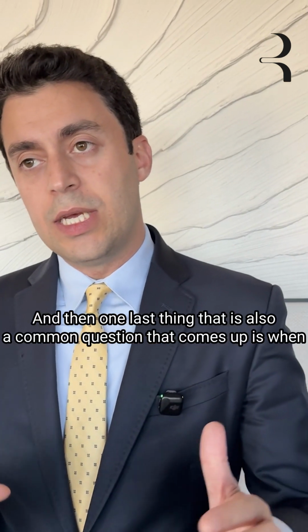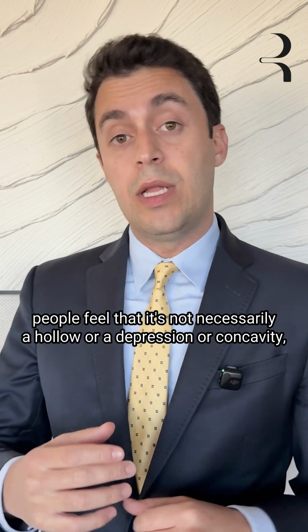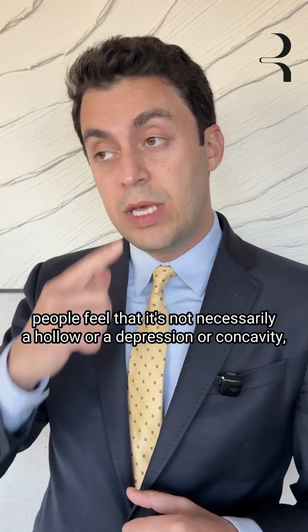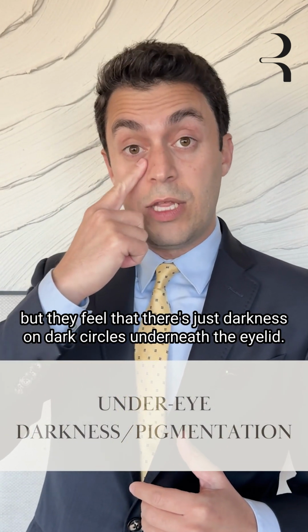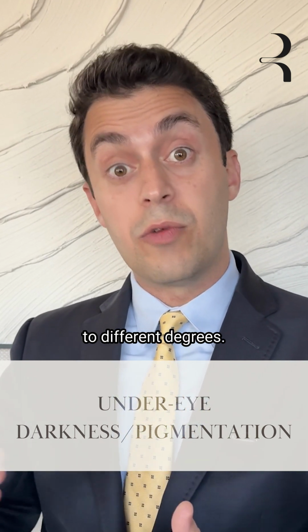And then one last thing that is also a common question that comes up is when people feel that it's not necessarily a hollow or a depression or concavity, but they feel that there's just darkness or dark circles underneath the eyelid. Different skin types have this to different degrees.